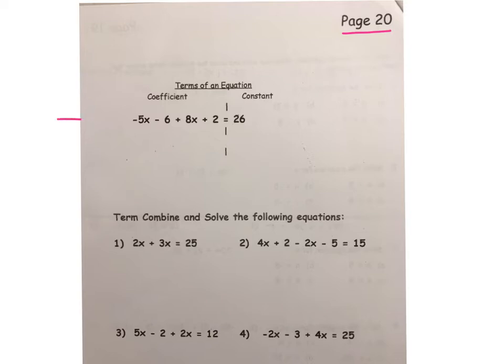If you take a look at our example that's been provided, we see the equation negative 5x minus 6 plus 8x plus 2 equals 26. And notice we've dropped a dotted line to cut the equation in half. The left side, and, of course, the 26 sits alone on the right side. Before we can solve this equation for the value of x, we need to term combine.